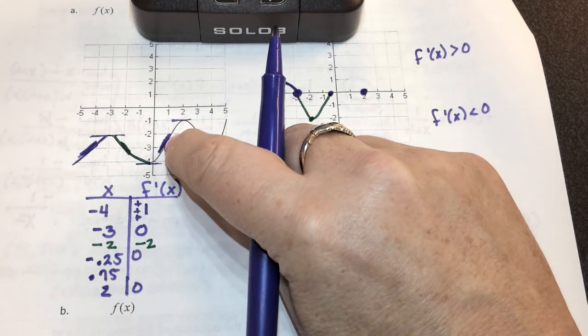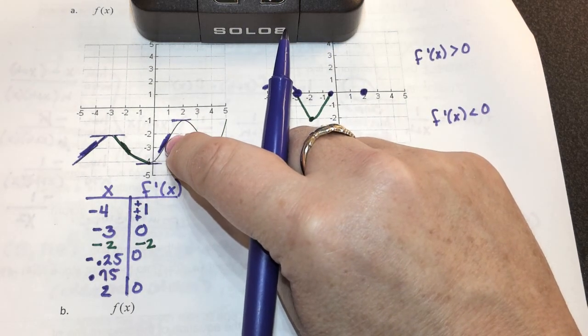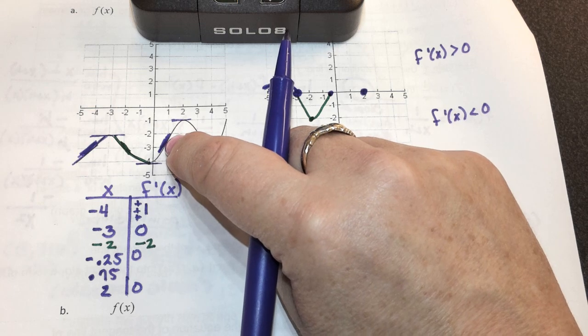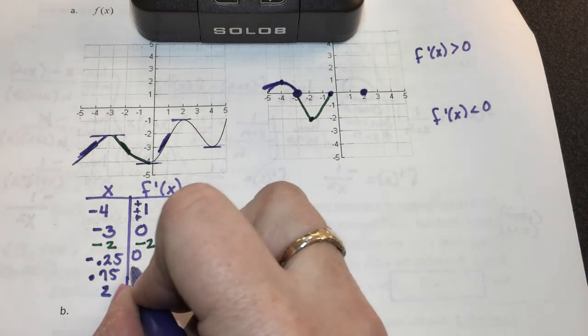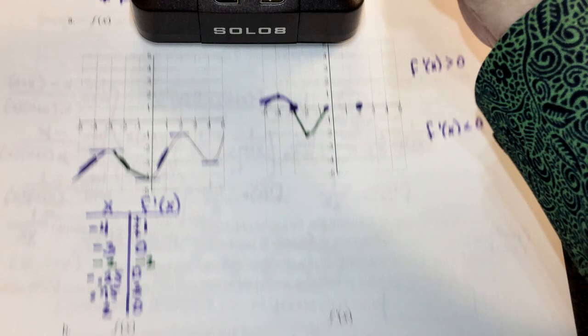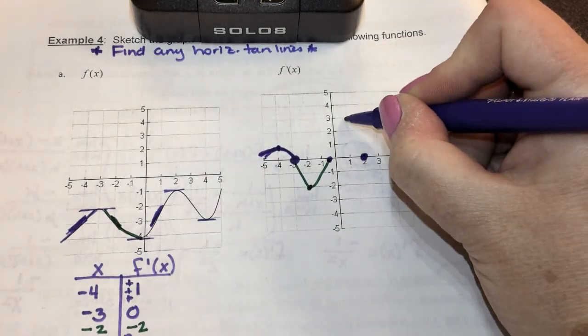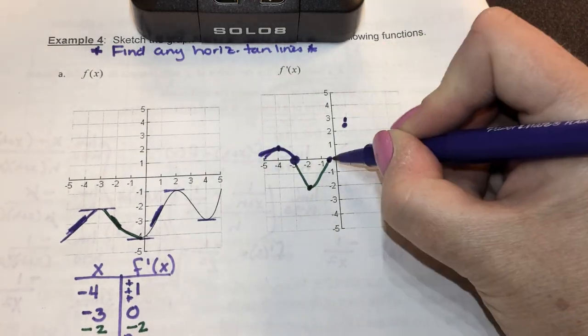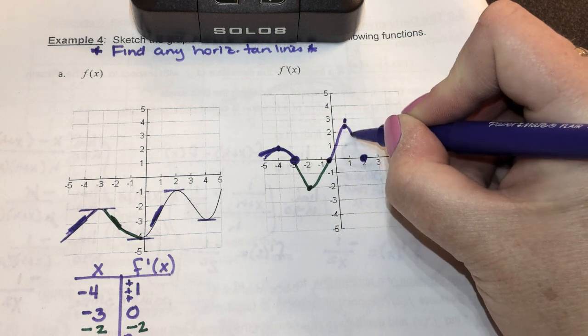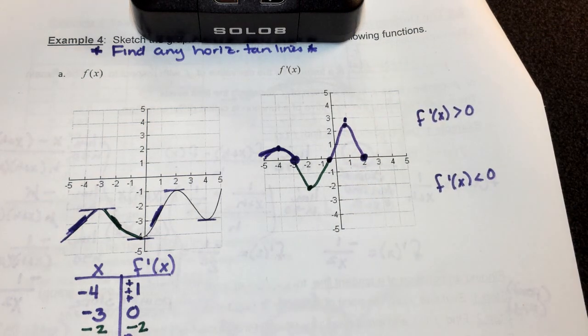What's a good approximation for this particular slope here? Maybe about what? 2 or 3. Let's just do 3. Let's make it a little bit bigger so we can exaggerate this a little. So at x equals 0.75, I'll have a y value of 3. Or maybe 2.5 will probably be better. Okay.